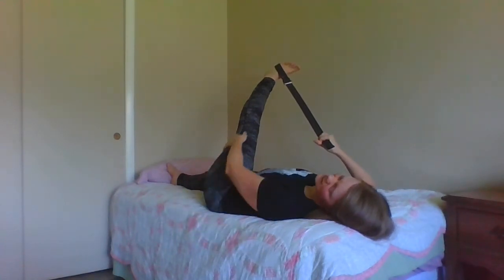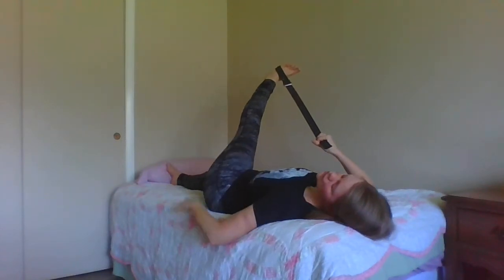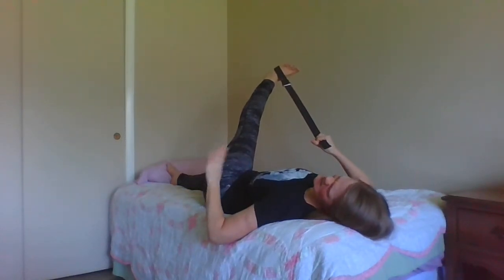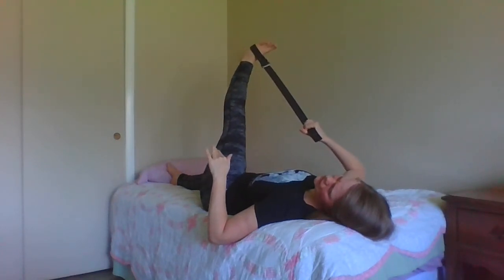This one can be uncomfortable. Remember, no stretch needs to be painful. Don't press through pain. If it doesn't feel right, back out of it. Maybe it's too intense for you.